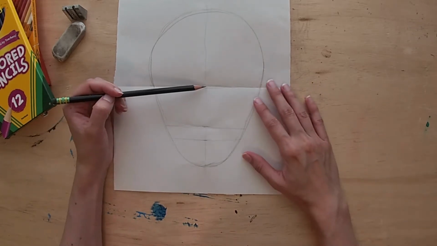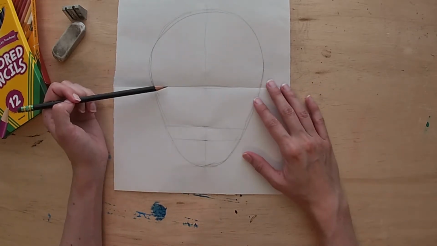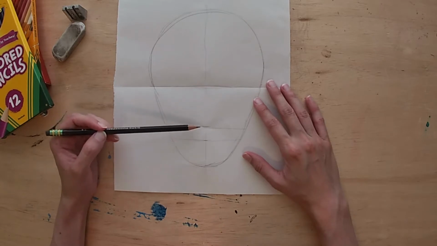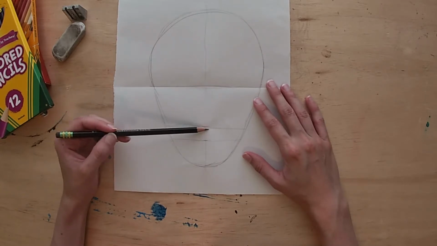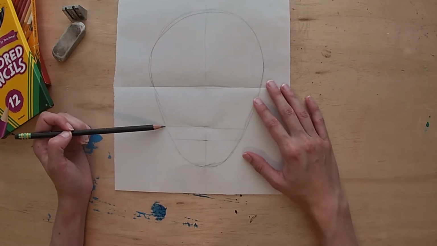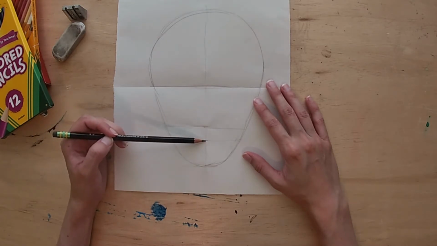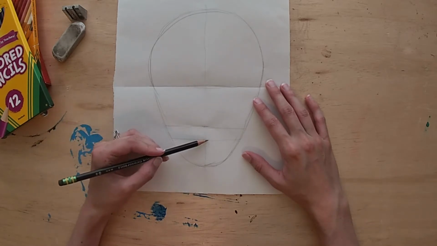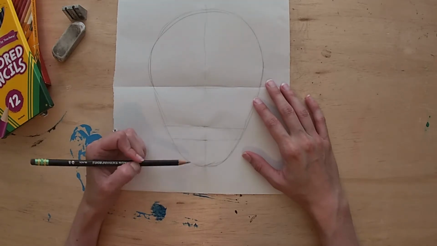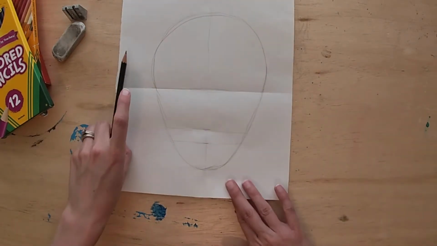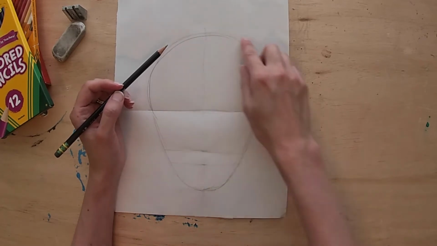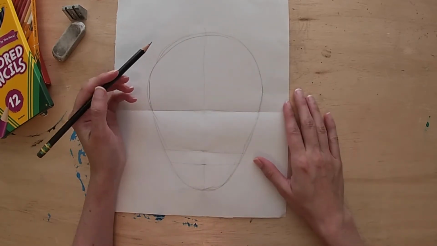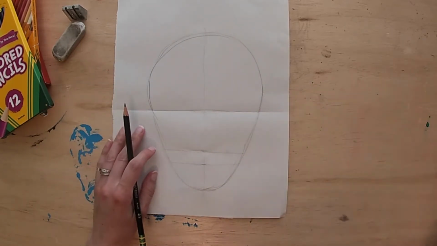Alright, so this is halfway where your eyes will go, quarter of the way where the end of your nose and the bottom of your ears will go, and then down here, this third of the way from that line is where the mouth will go. And when I say the mouth, I mean the center line, so your upper lip up here, lower lip below. Alright, now that we have mapped out the head, let's get into some actual facial features.